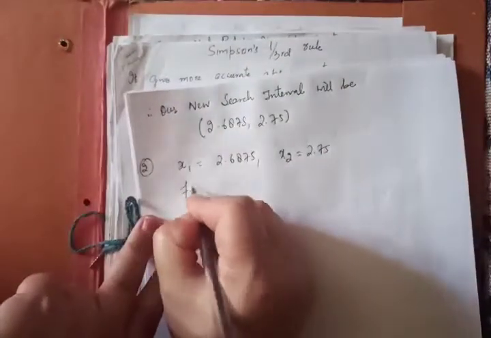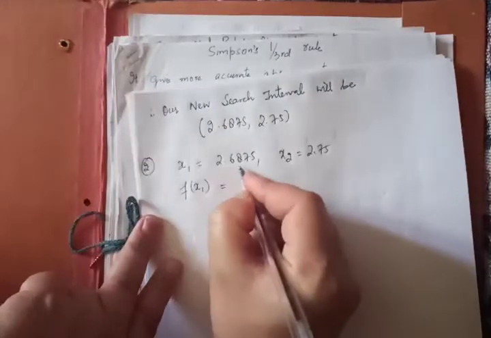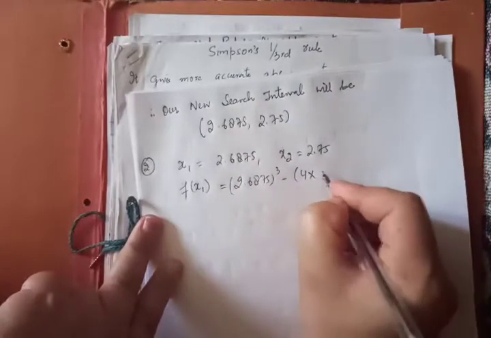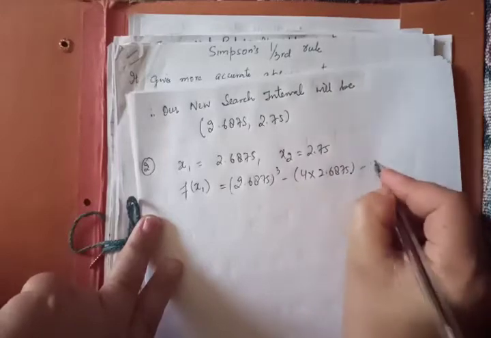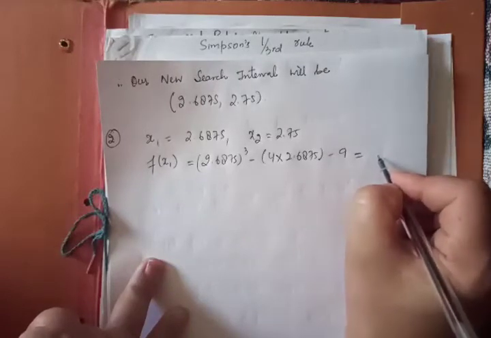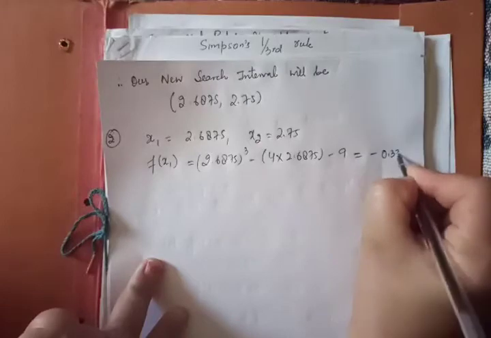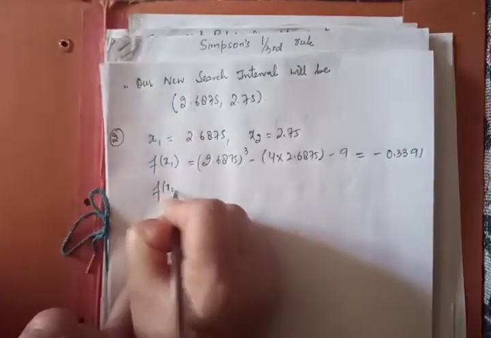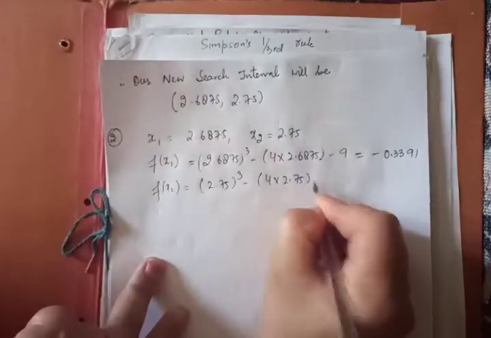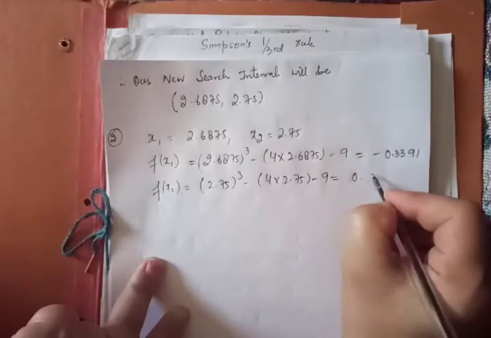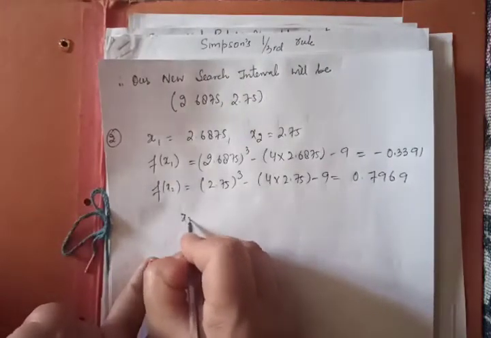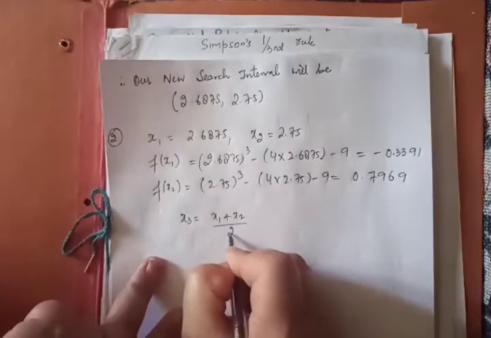So again we have to calculate the value of f of x1 by substituting this in the equation, that means 2.6875 का whole cube minus 4 into 2.6875 minus 9. इसका वैल्यू ऑलरेडी हमने प्रीवियस कैलकुलेशन में निकाला ही था, जो कि f of x3 था in the previous, that is -0.3391. Again f of x2 is 2.75 का whole cube minus 4 into 2.75 minus 9 is 0.7969.